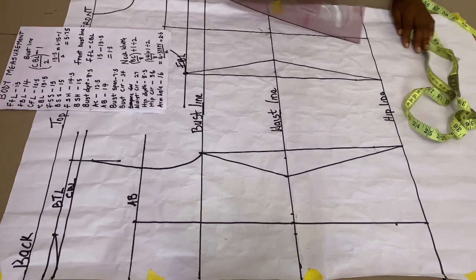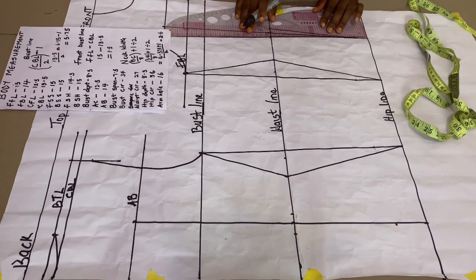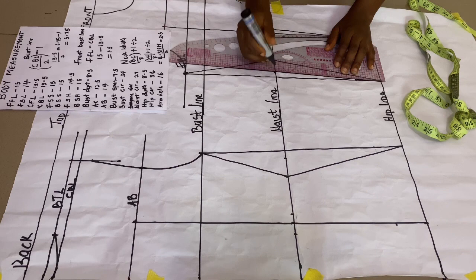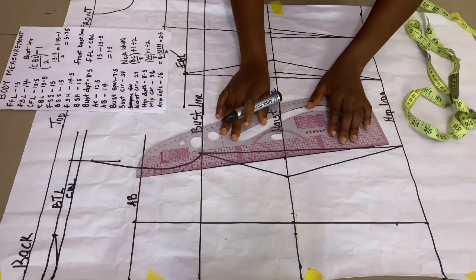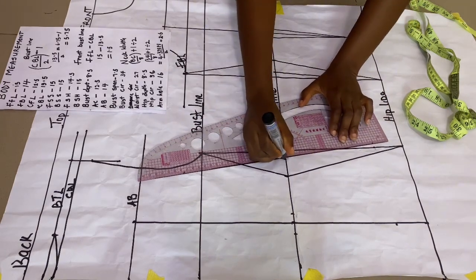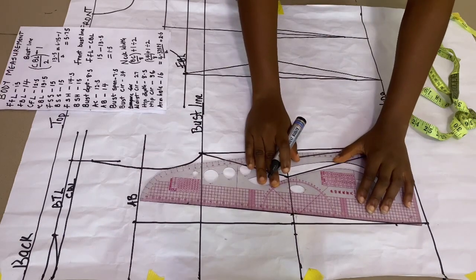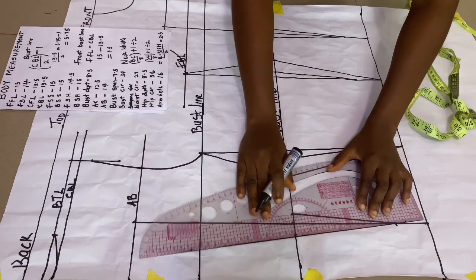So I'll be connecting this dart amount here to the 2.1 I marked. And I'll do the same thing also for the side seam. This is the side seam. I'll do the same thing for the side seam. Then I'll be doing it also at the back. I'll mark the dart amount to the 2.1 point I marked.